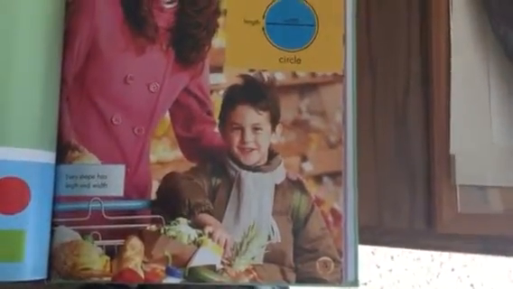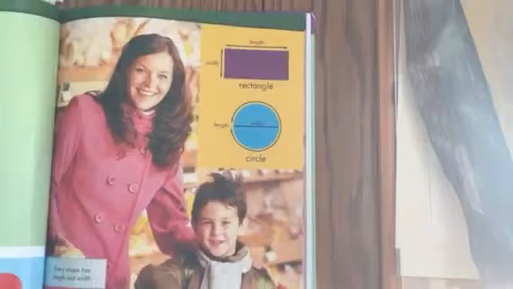Activity, try this. Plane shapes are also called 2D shapes. The 2D stands for two-dimensional. Can you name these two-dimensional shapes? Every shape has length and width. Rectangle, circle.